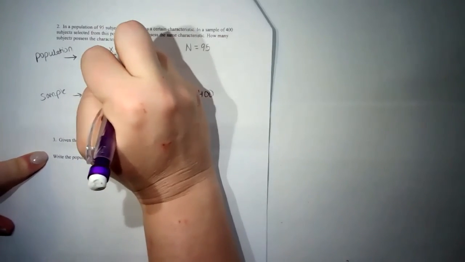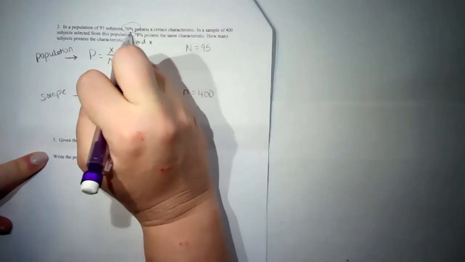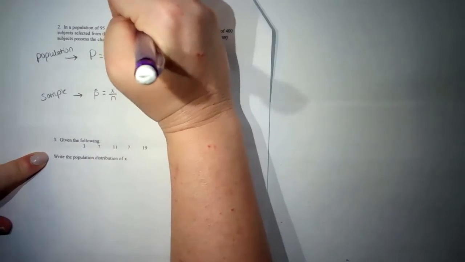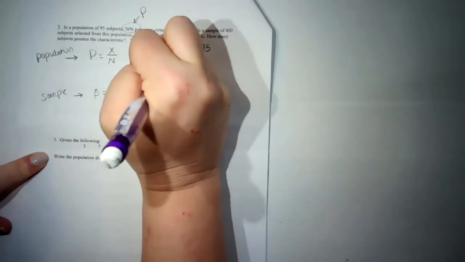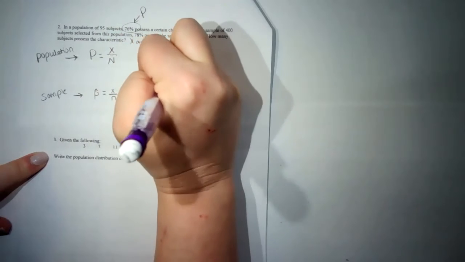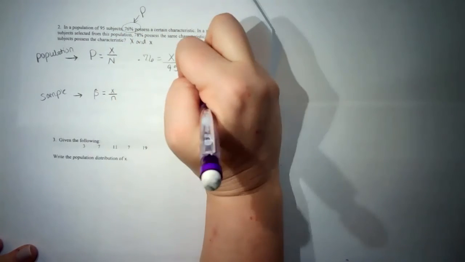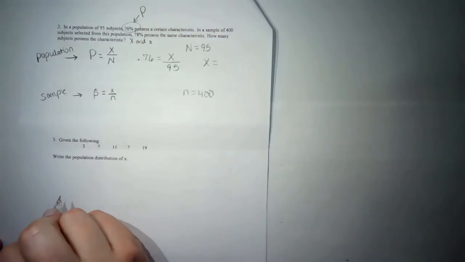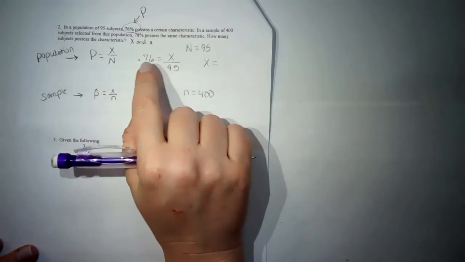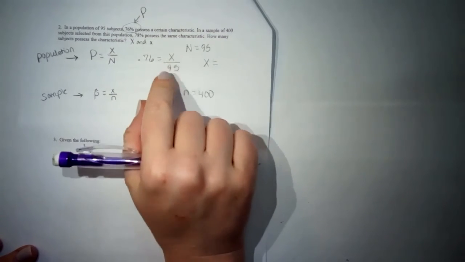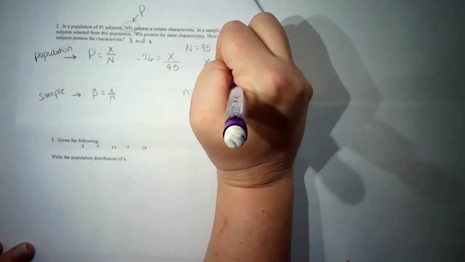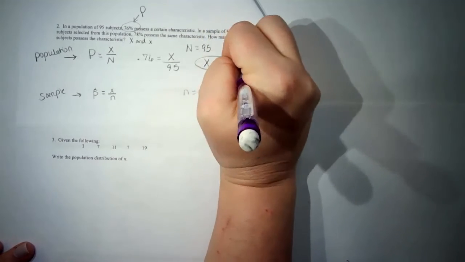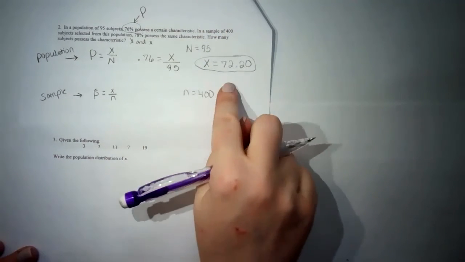If we go up here and do the population first, this is P. We just have to change it to a decimal. We don't know X, but we know that it's over 95. Now we're just going to solve for X. You can either multiply both sides by 95 and this cancels out, or you can just shoot it over there and multiply it, whatever you're comfortable doing. If they want decimals, you would do this.